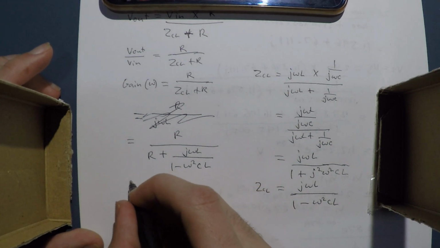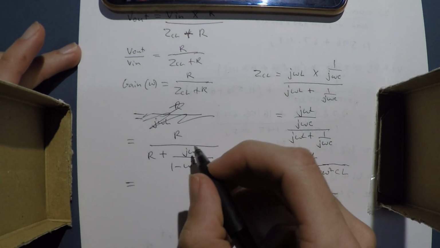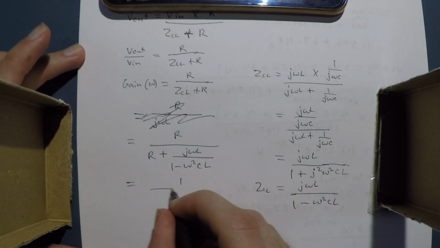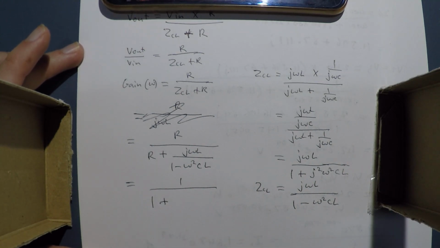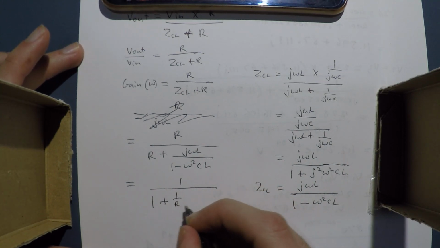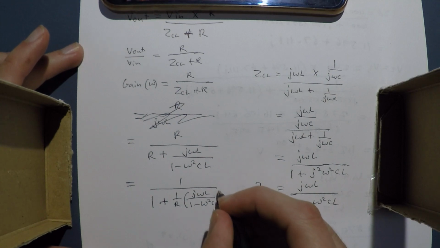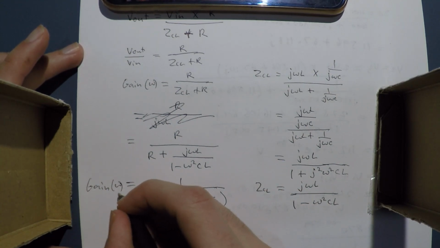So I'm going to divide top and bottom by R. So I'm going to times top and bottom by 1 on R, which leaves 1. 1 plus 1 on R outside of this J omega L over 1 minus omega squared CL. And that is the complex transfer function.